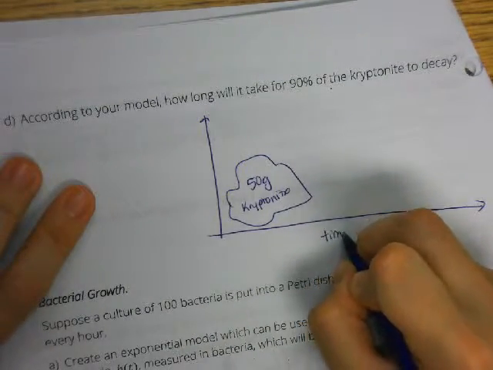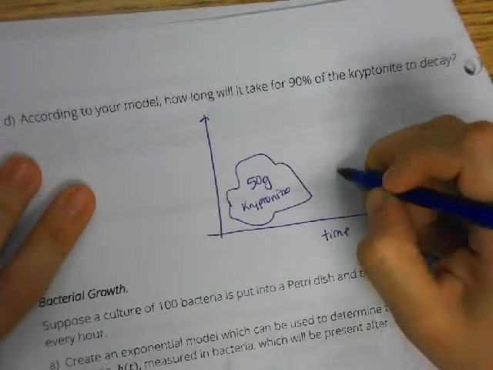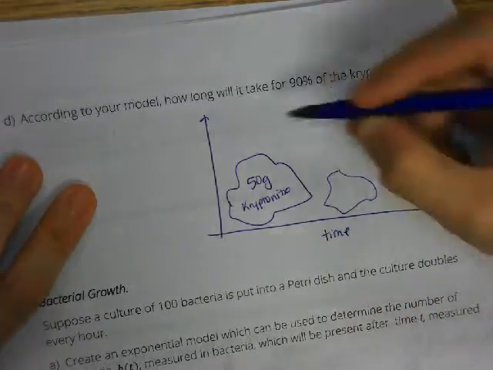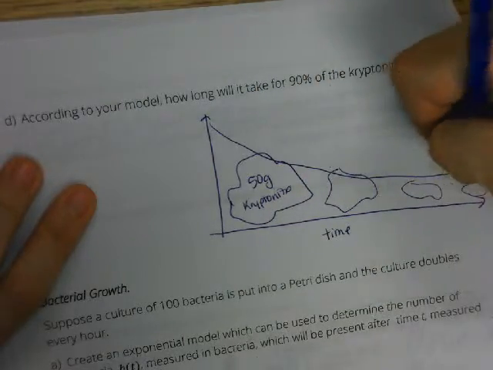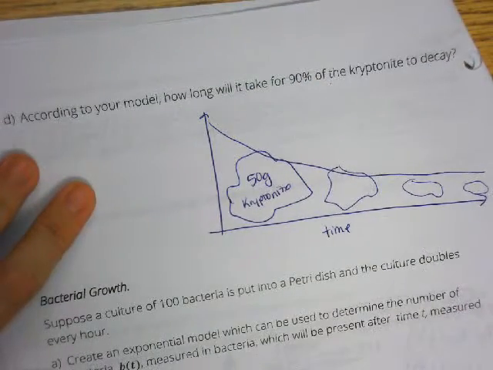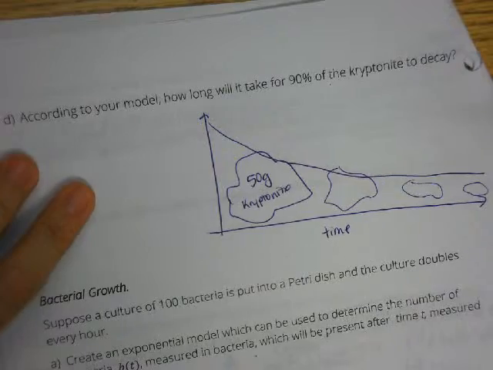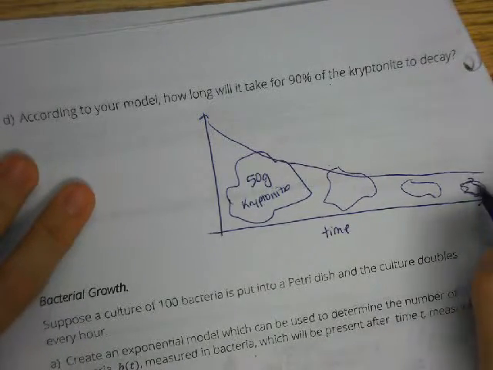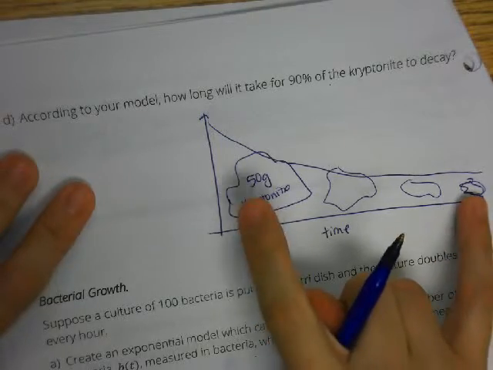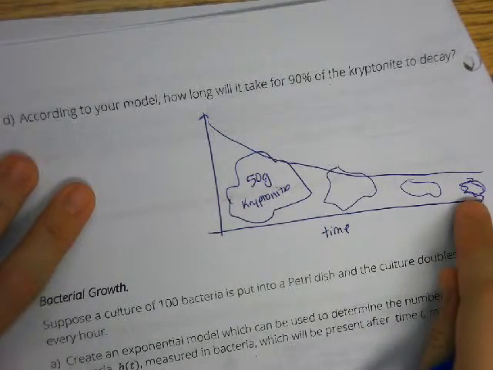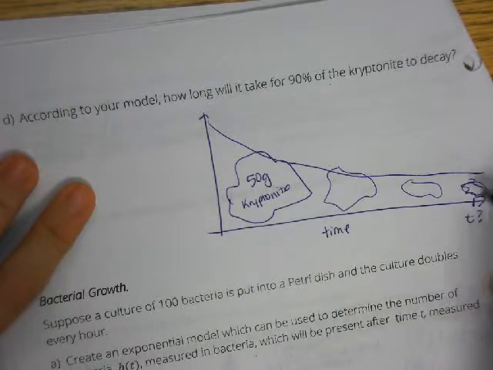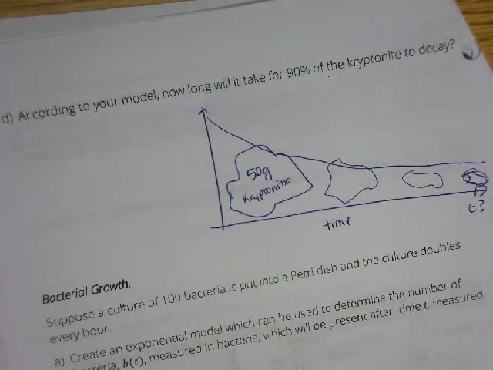This is time. As time goes on, our blob is getting smaller and smaller at an exponential rate. Let's pretend this blob is 90% smaller than that blob. We want to know at what time this occurs, and also what size it will be.